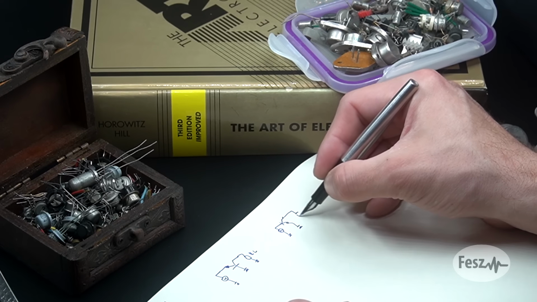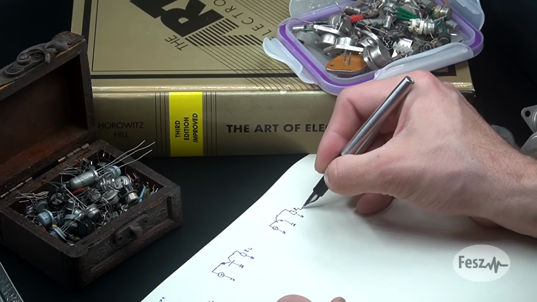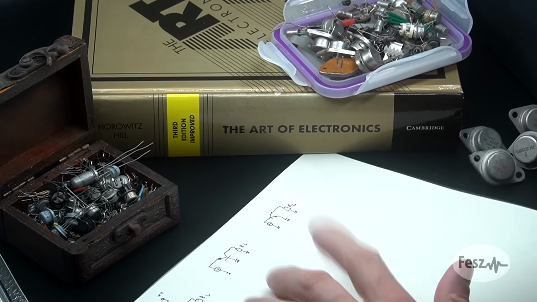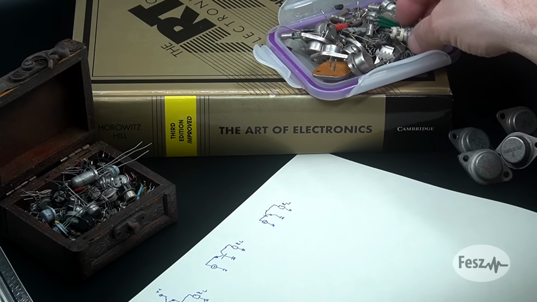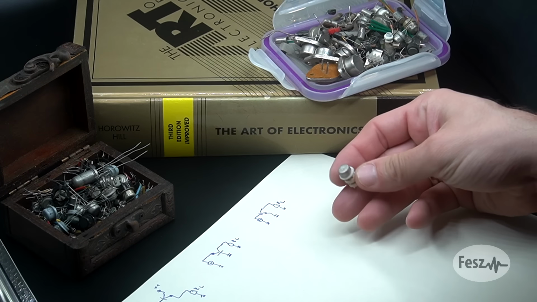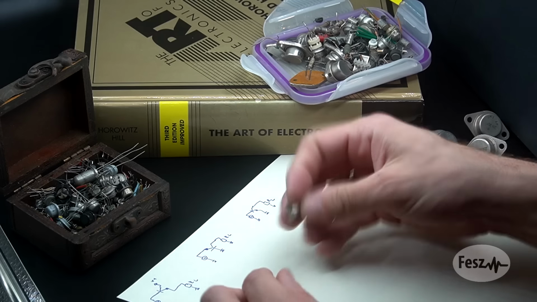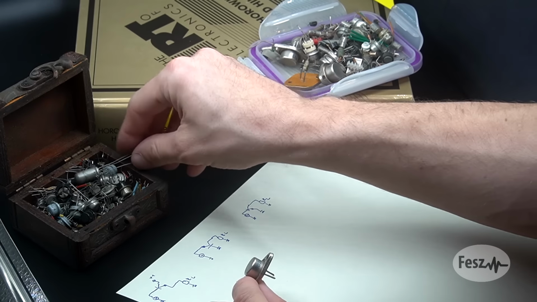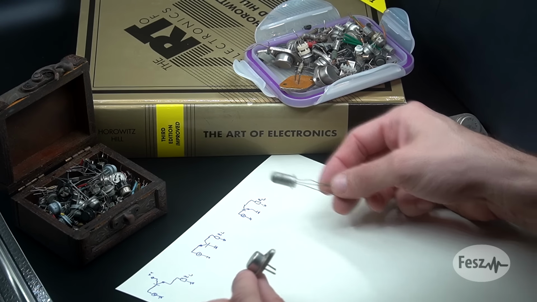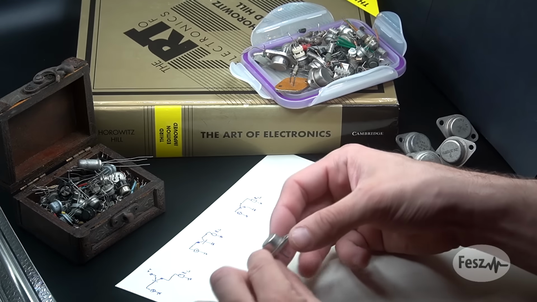You are probably familiar with the three main amplifier topologies of the bipolar transistor: the common emitter, common collector, and common base. And well, there are equivalents for other types of transistors as well. But what if I told you that there are a few derivatives of these topologies which can enhance the basic functionality? Hello, and welcome back.